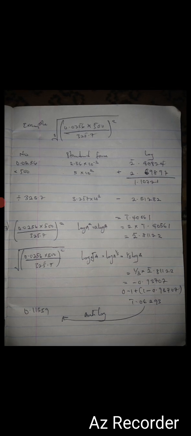So if you subtract it, you see the processing here is different. We subtract direct without comparing the mantissa value and the characteristic value. So when we make our subtraction, we have bar 1.40561.